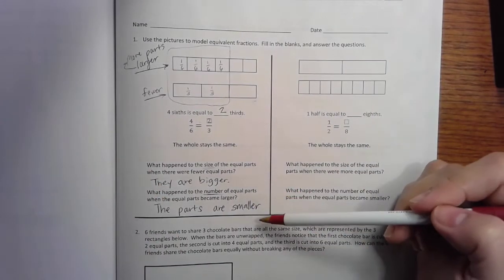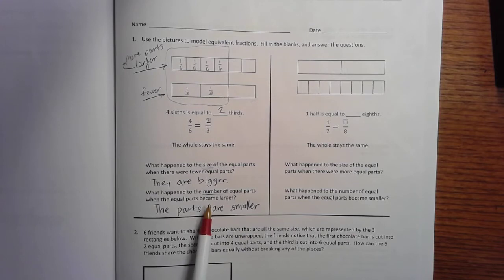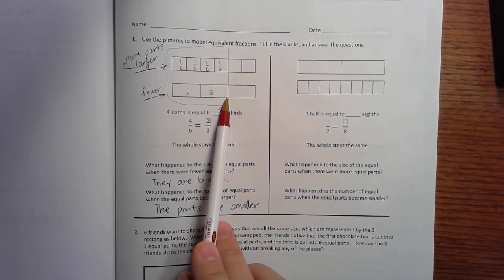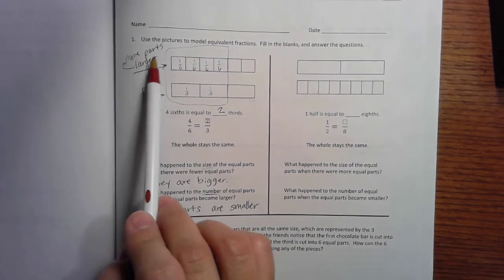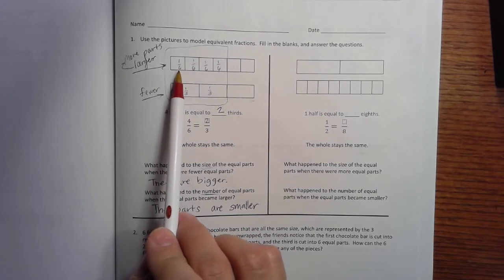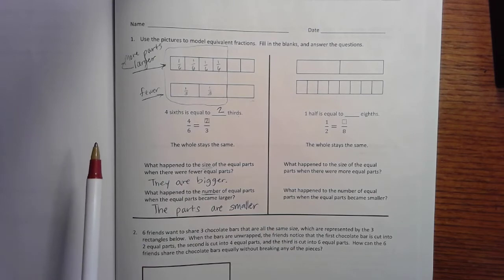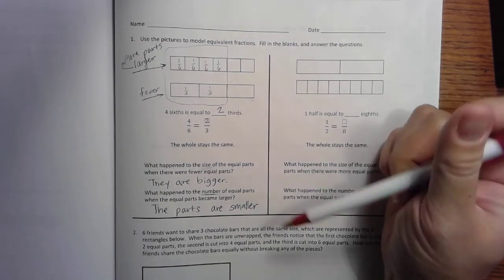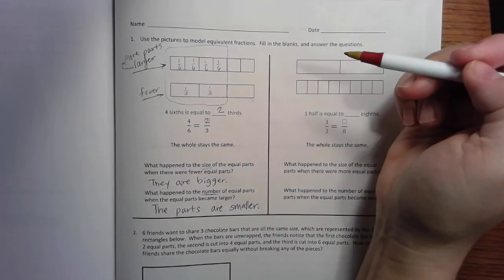I wanted to take time on this because I'm recognizing that you might be confused. This is fewer parts, but they are larger. There are more parts, there are a larger amount of parts, but they are smaller. So I hope that you might want to take your time on that and make sure that it makes sense to you. So I'll do this one and ask you to finish that one. Now let's go down to number 2. I did want to take some time to do this one with you.